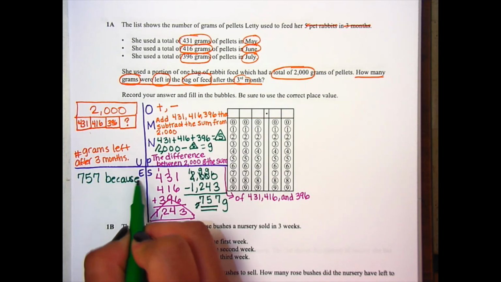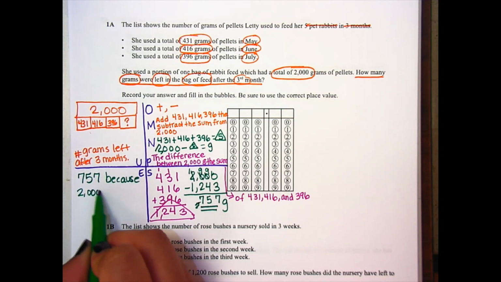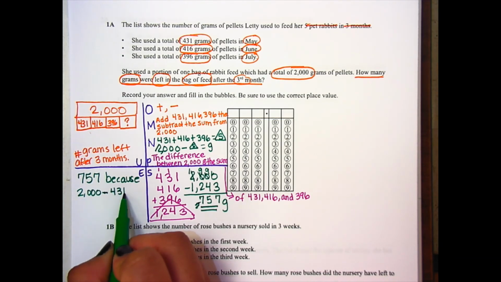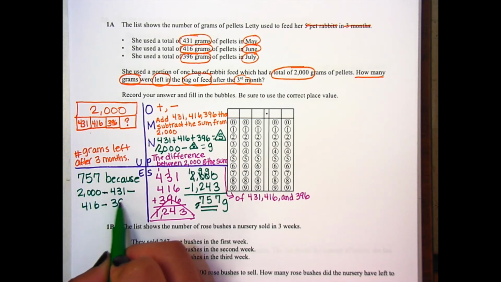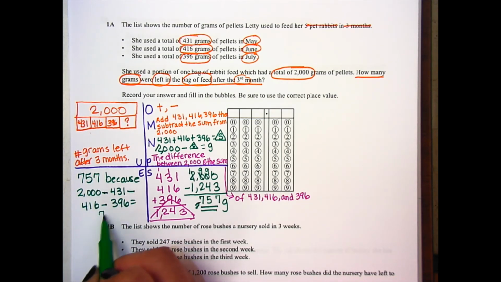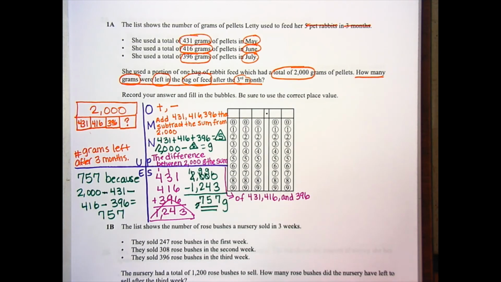because 2000 minus 431 minus 416 minus 396 equals 757.